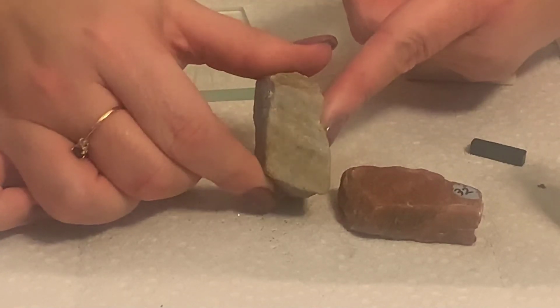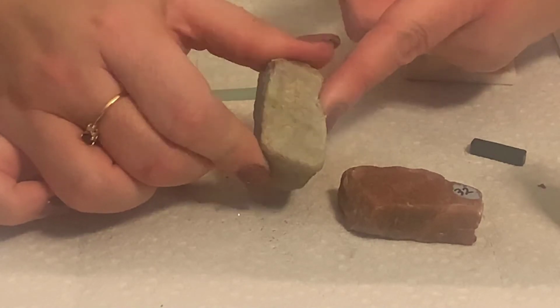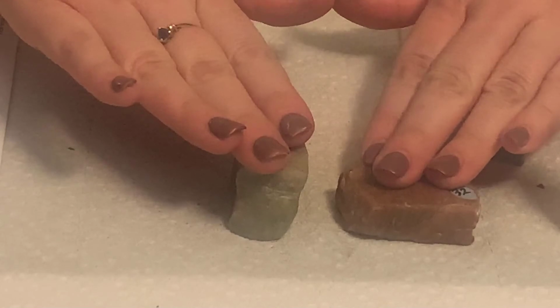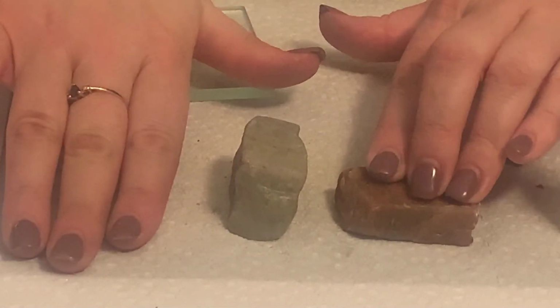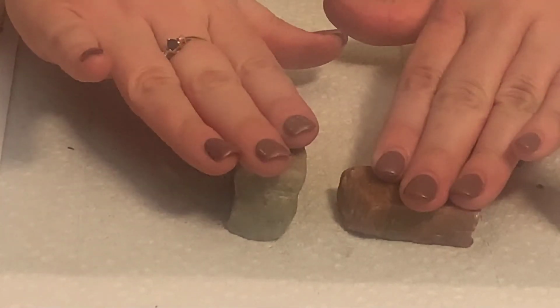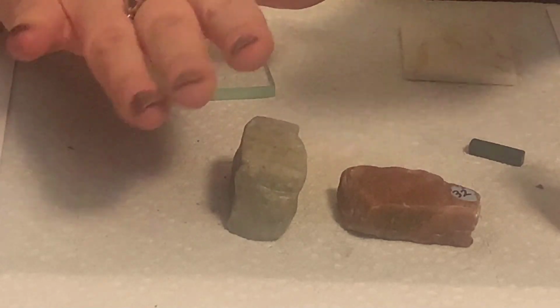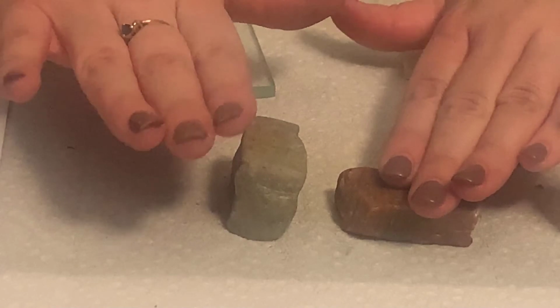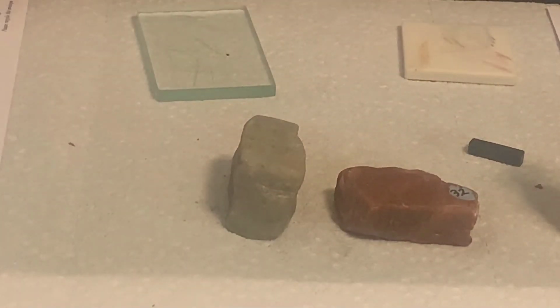And plagioclase is really the only mineral you have that has those striations. So feldspars, we have orthoclase feldspar, and both have two directions of cleavage that meet at 90 degrees. And the orthoclase has no striations and plagioclase has striations.